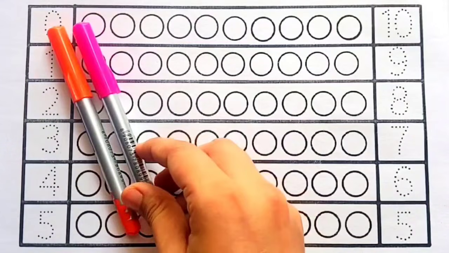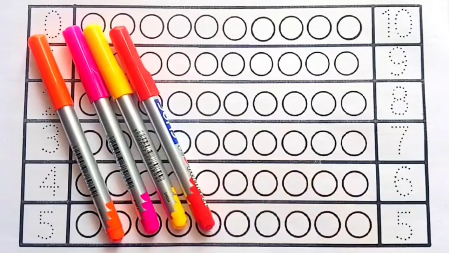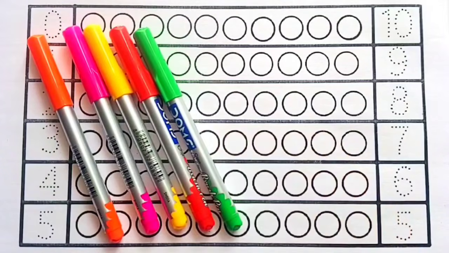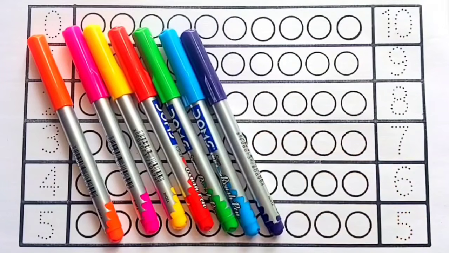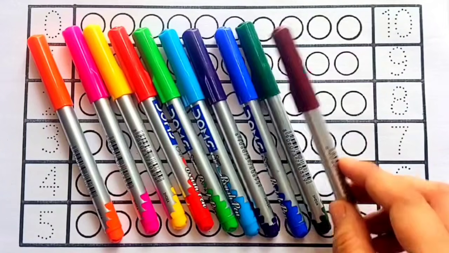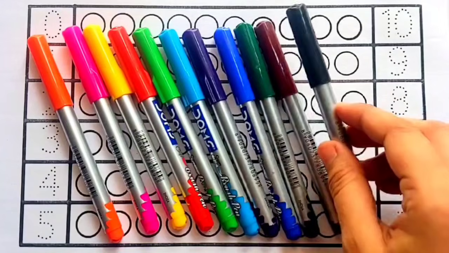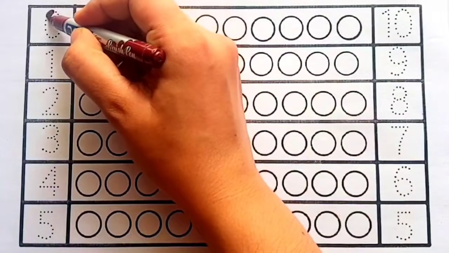Orange color, pink color, yellow color, red color, light green color, sky blue color, violet color, blue color, green color, brown color, black color. Let's fill the colors.